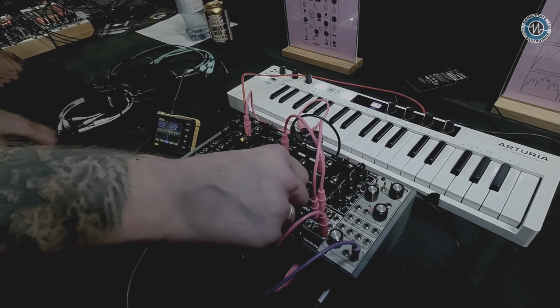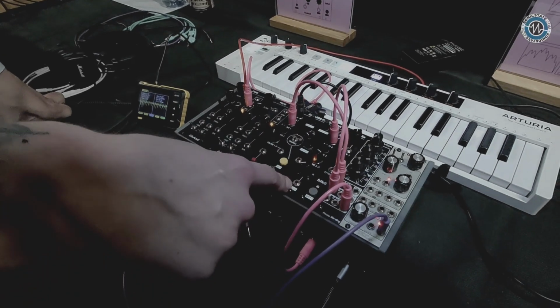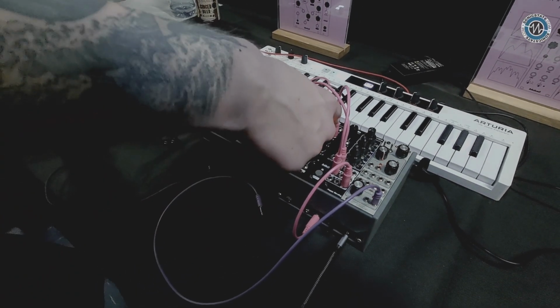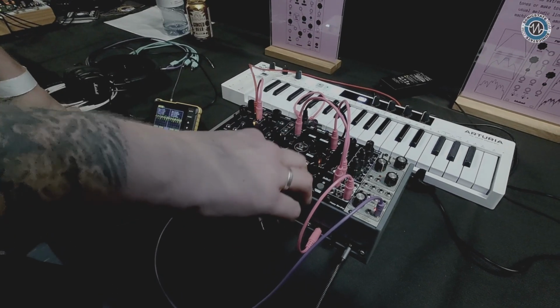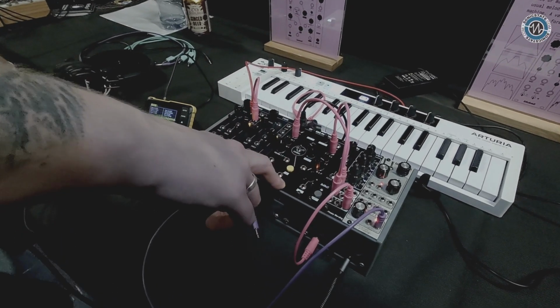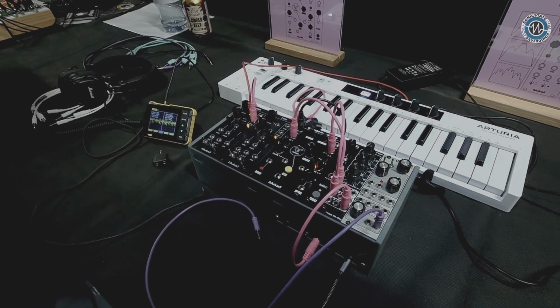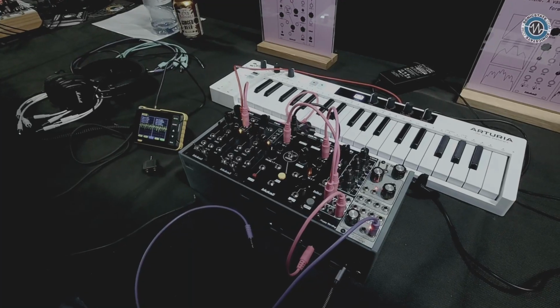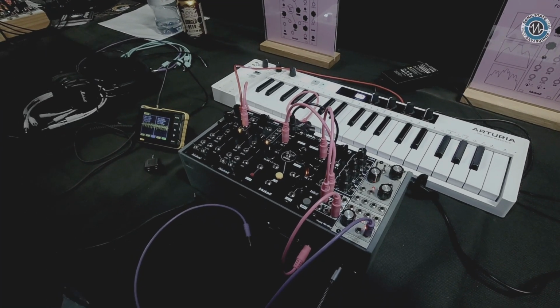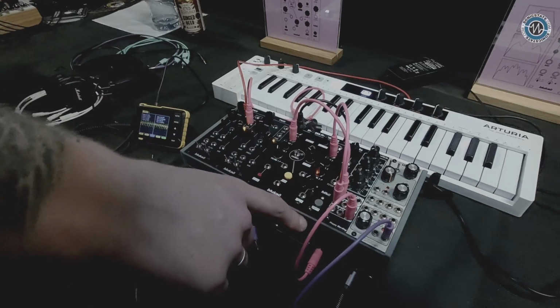Okay, great. So you have 5 banks with 2 channels with 5 layers each. So you can store a various amount of sound which you prepared previously. And what else?